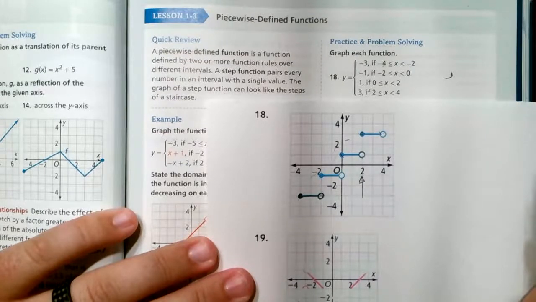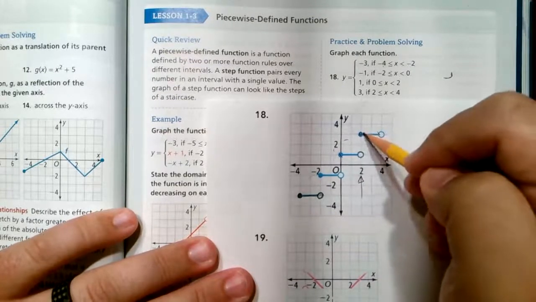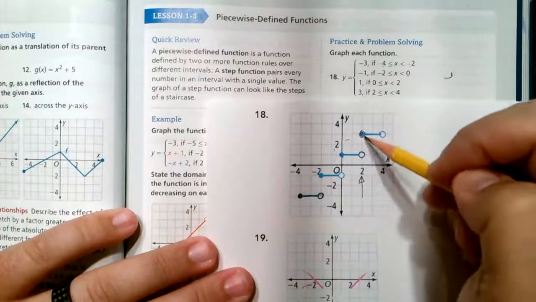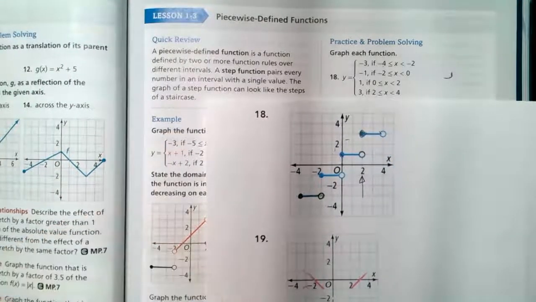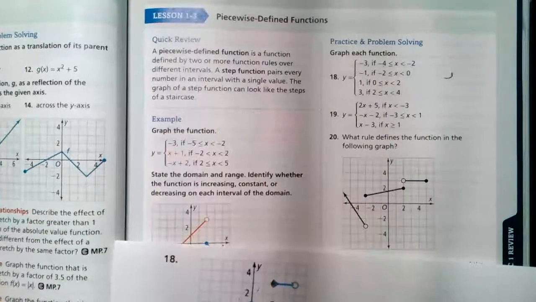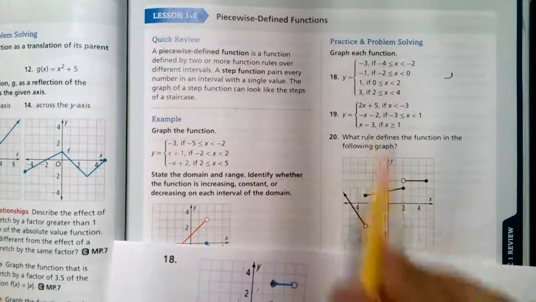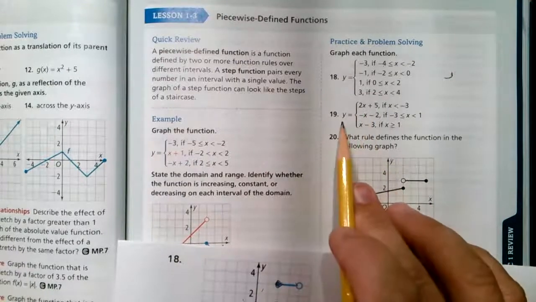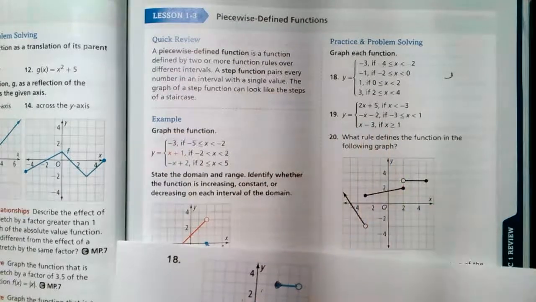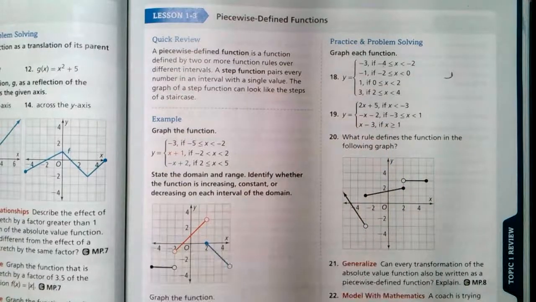And you should never have two steps overlapping. So notice right here, when x equals 2, notice one is closed and one is open. You could never have two closed circles there. It wouldn't be a function if you did. You can't have two different y values for one single x value. If you want to have two open circles, you could definitely do that. It could skip that x value altogether, but it couldn't be two closed circles.